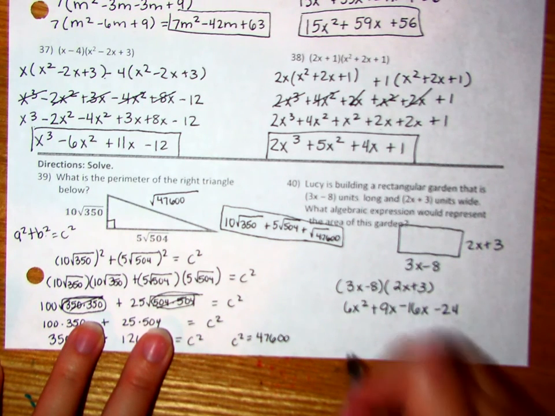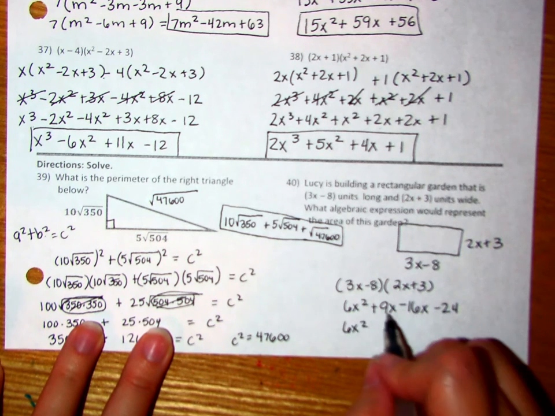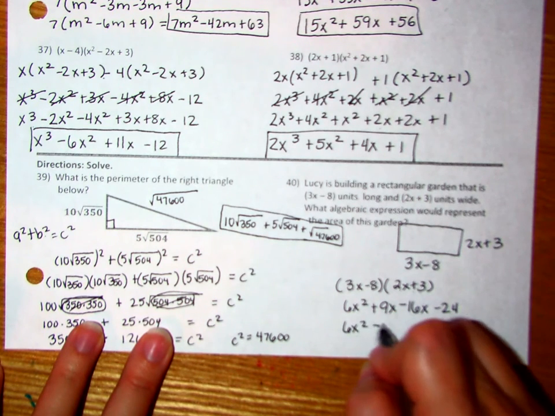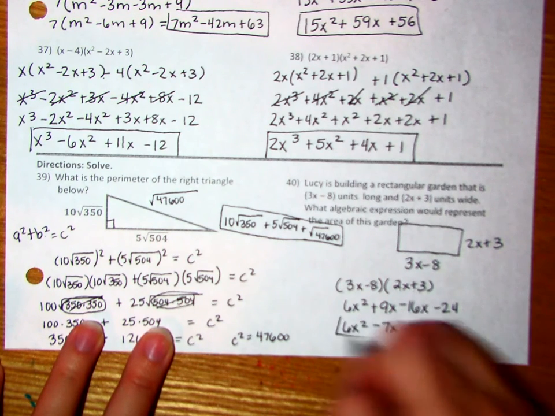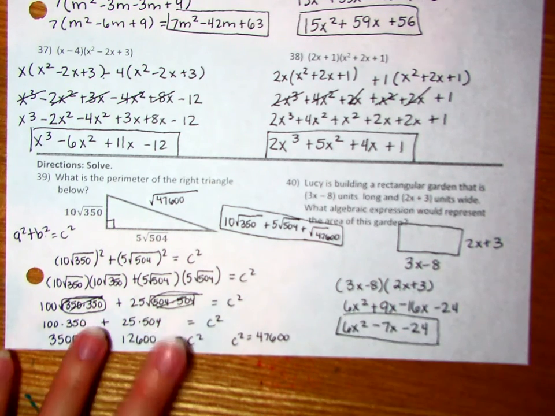So from here, we're going to clean this up. 6x squared. 9 minus 16 is negative 7x. Then we have minus 24. And that algebraic expression would represent the area of this garden.